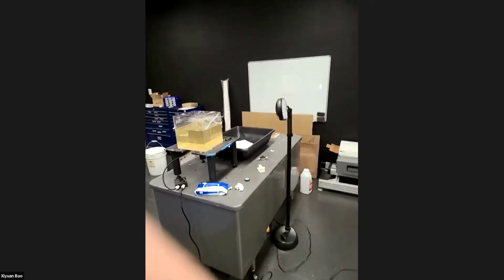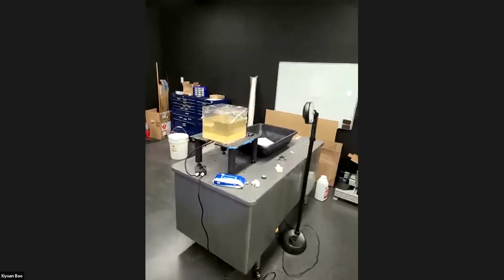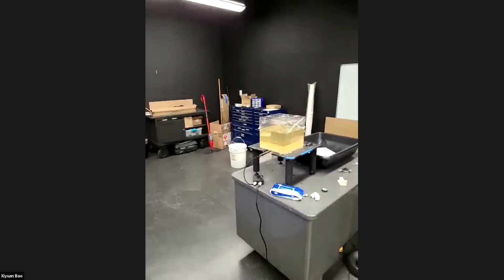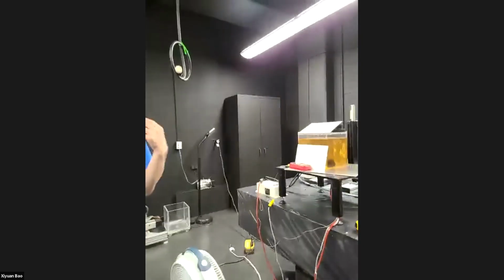It's 12:58, so let me see if I can explain the last part to the audience who are still here. As I just said, there is an advanced experimental technique called particle image velocimetry.